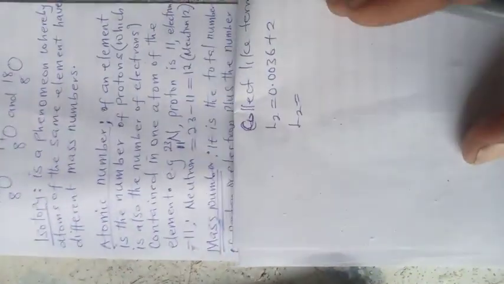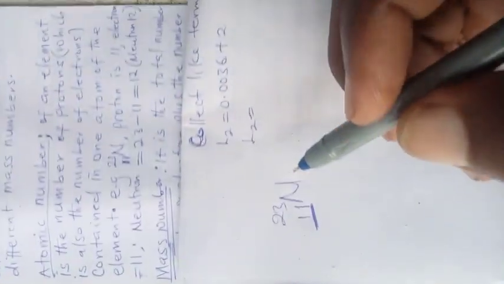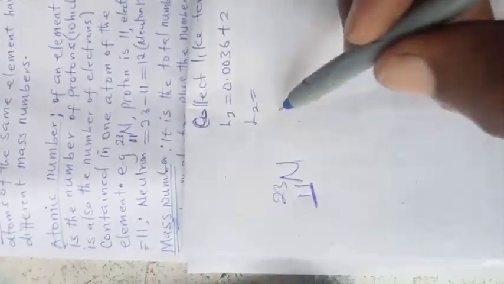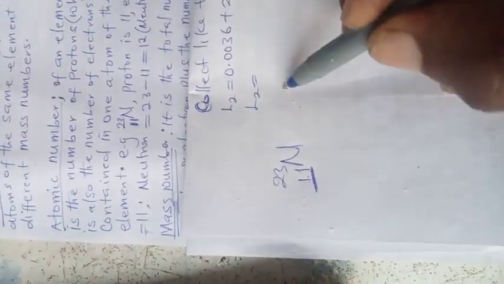Sodium, you say that it is the number of protons. Atomic number is the number of protons, which is also the number of electrons. Look at sodium: it has 23 and 11, with 11 as the atomic number. So the atomic number of an element is the number of protons. So what is the number of protons of this element? It is 11.